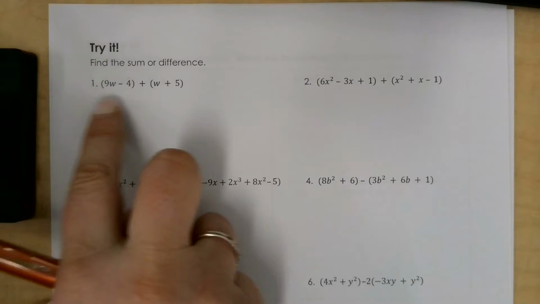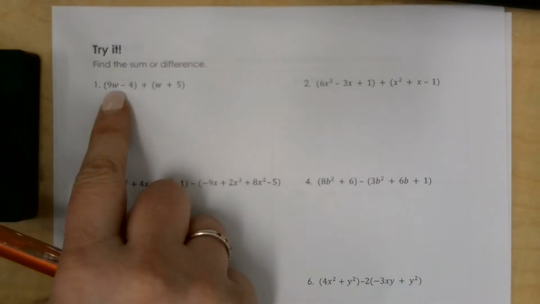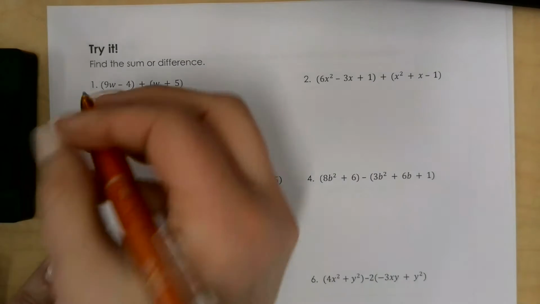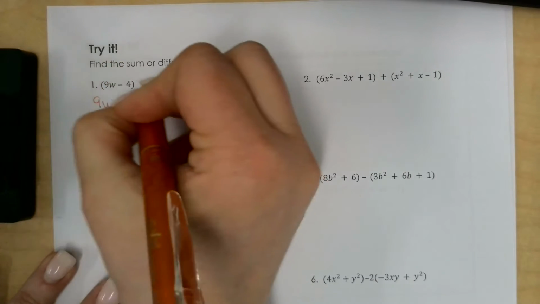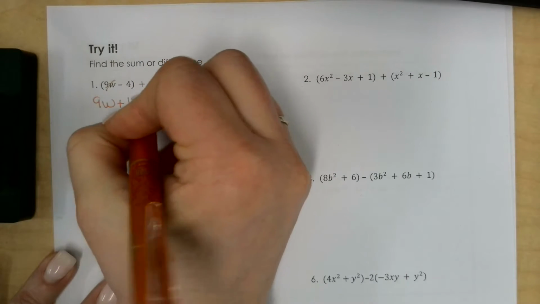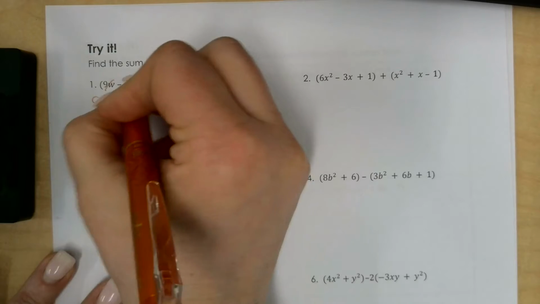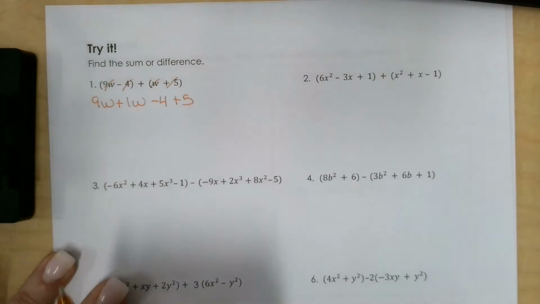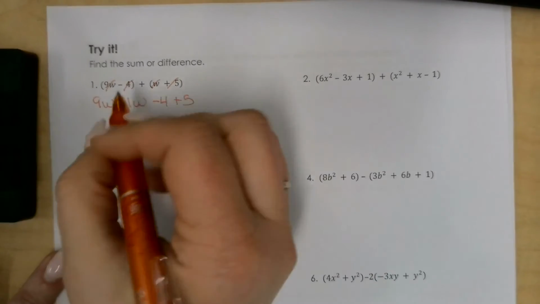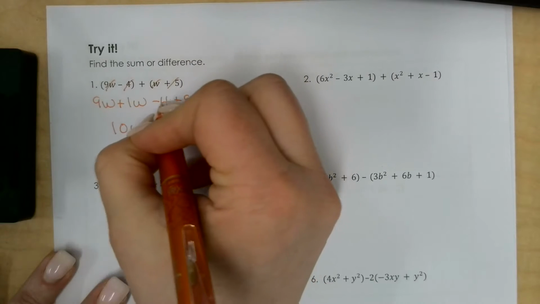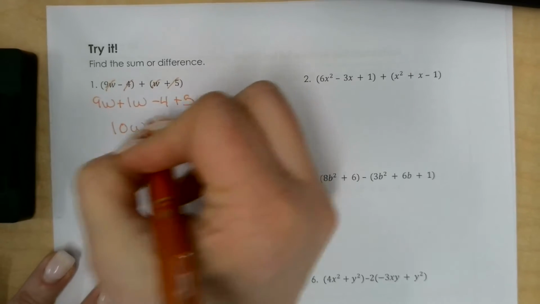And if I look at this particular binomial plus a binomial, I see that I have 9w plus 1w minus 4 plus 5. And when I combine them, I have 9 plus 1, 10w, and negative 4 plus 5, which is positive 1.